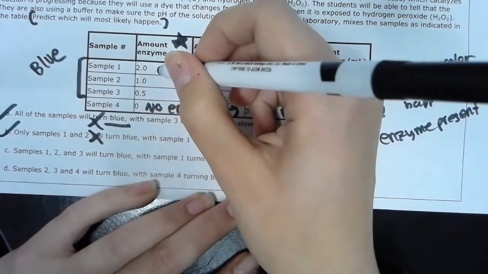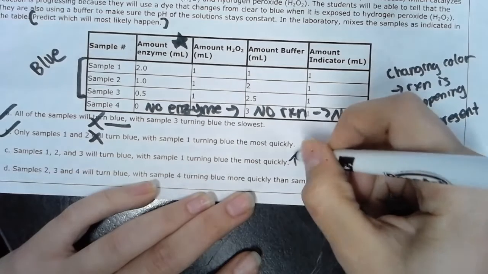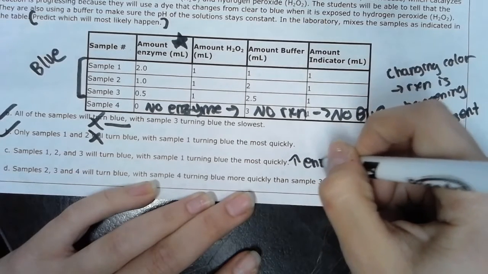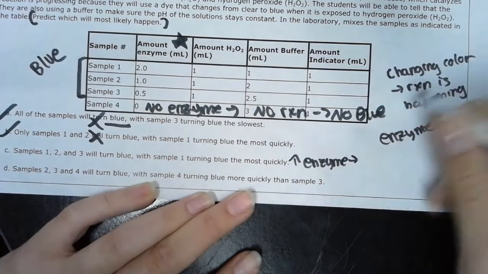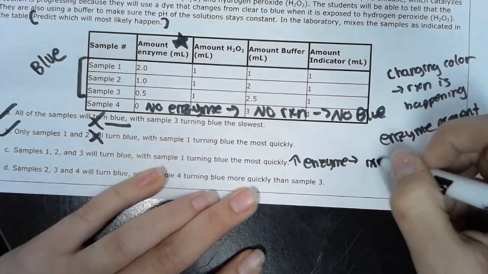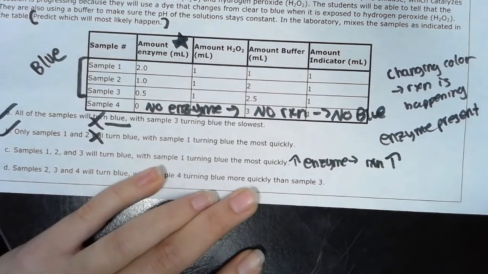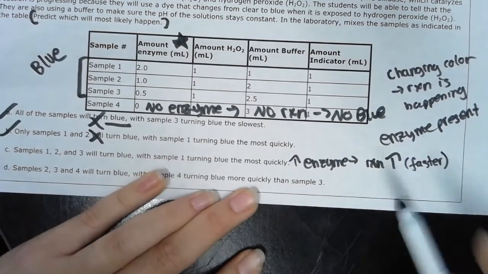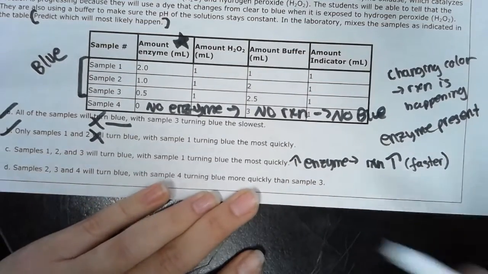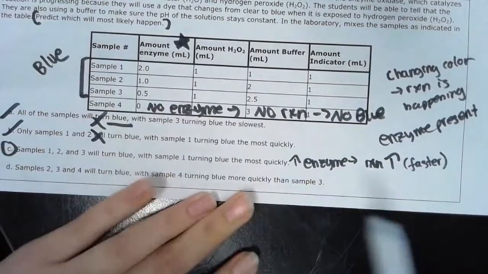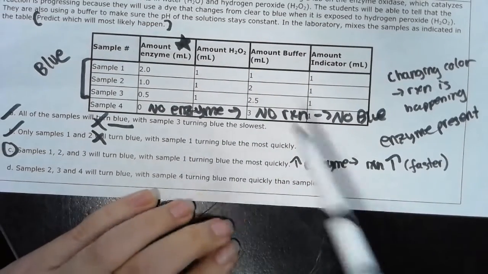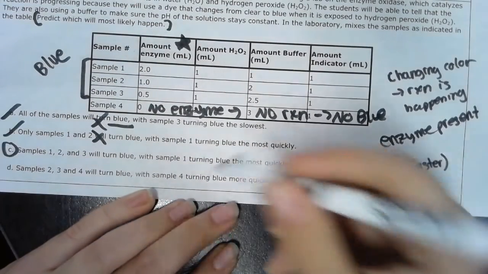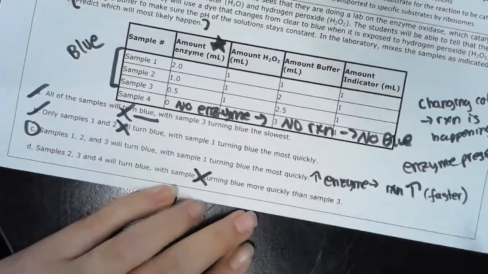Sample 1 has the most enzyme. I know if I increase the amount of enzyme, then my reaction will happen faster. So my reaction would increase, which means go faster, right? Because the role of an enzyme is to increase the speed. So this seems to be my answer. I can double check by looking at D. It's saying sample 4 will turn blue more quickly. Sample 4 never turns blue, so that's false. My answer is C. Flip your page.